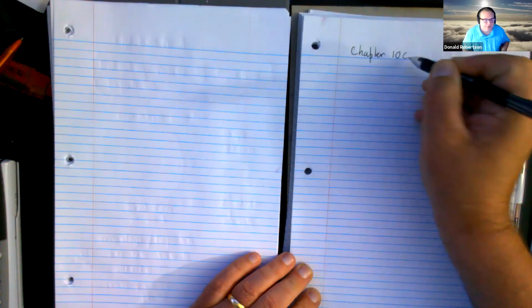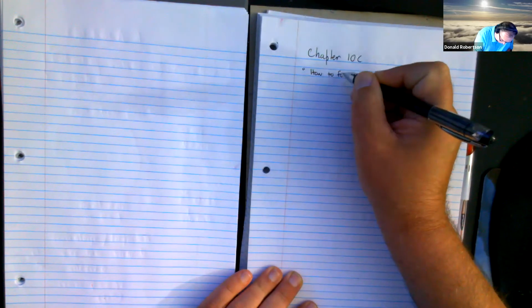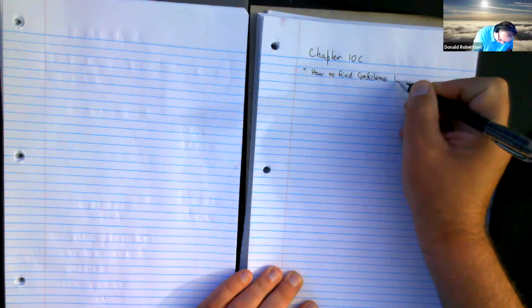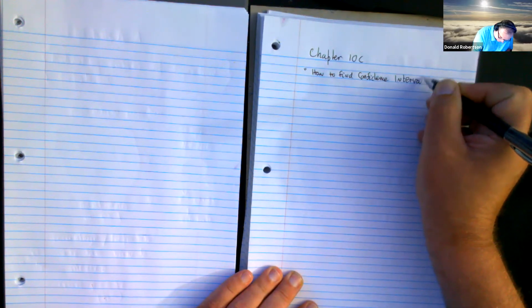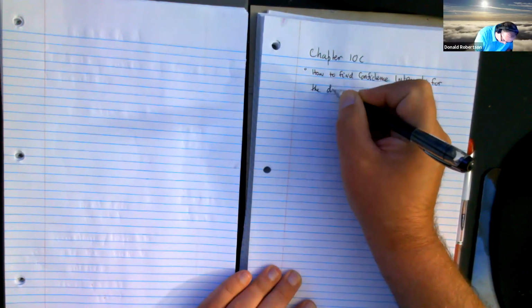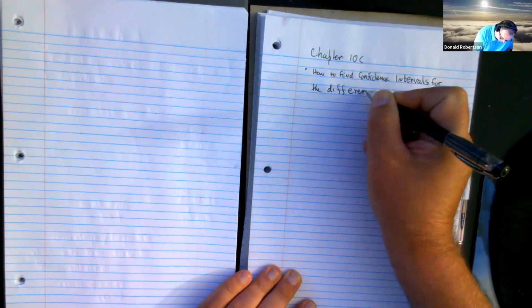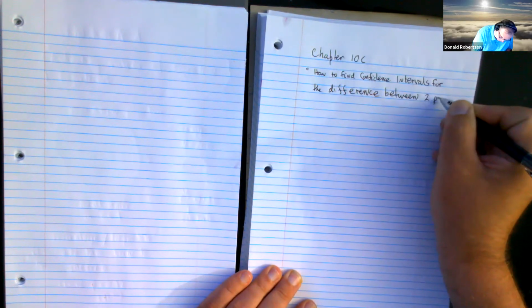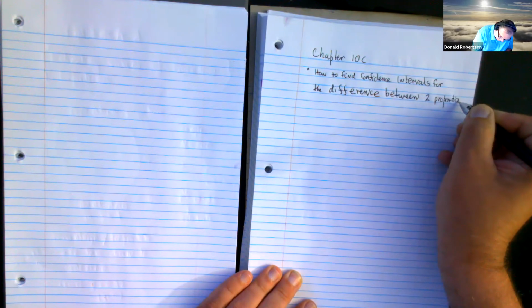So I'm going to follow pretty much the same format that we did yesterday. Essentially, what we're going to do is how to find confidence intervals for the difference between two proportions. So big long list, but that's essentially what this is about.